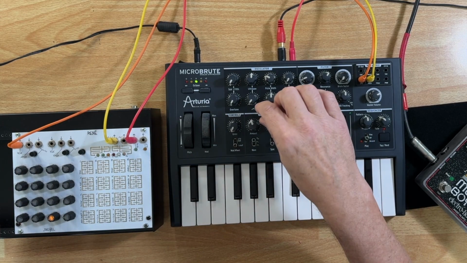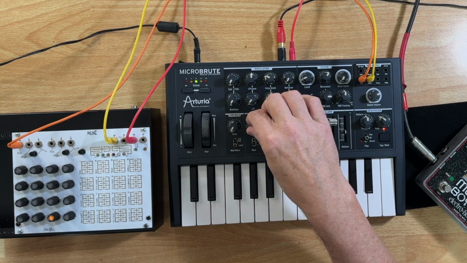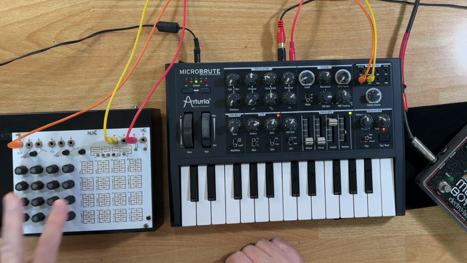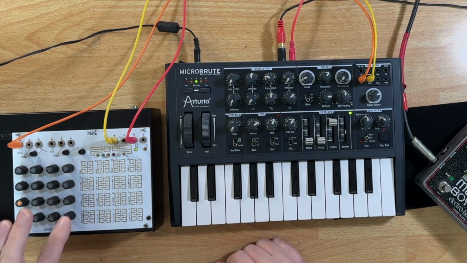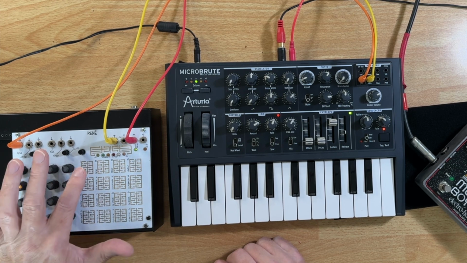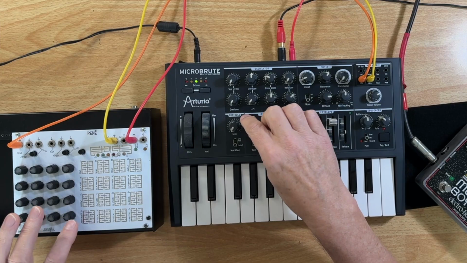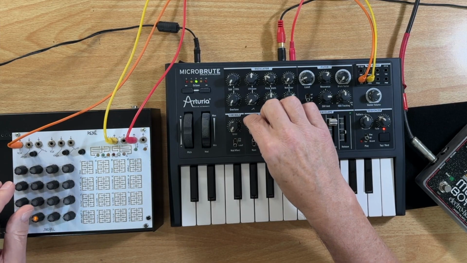Now, if I was just to get it going, I can select my four different sequences by just selecting it with my finger. What I can also do though is use a knob to do it.